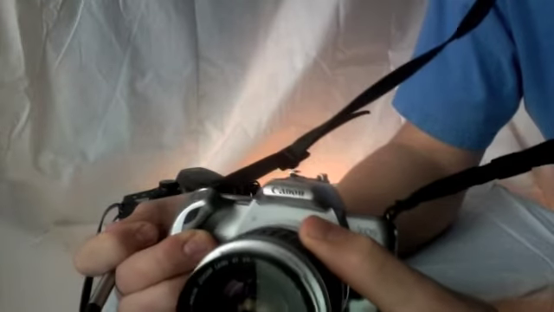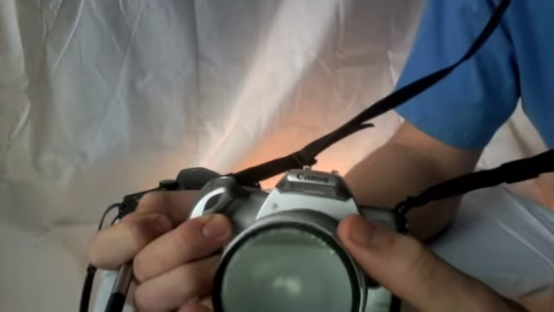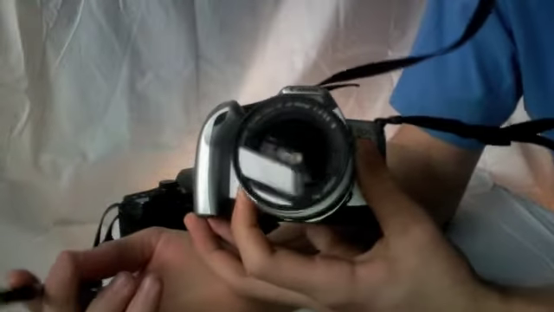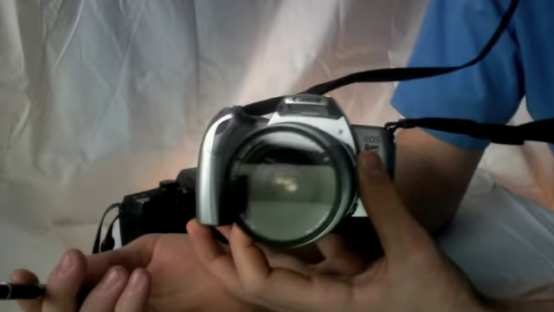The manual zoom is controlled by this large black band here, by rotating it to the left and to the right. For the focus, all one has to do is the same thing with the smaller appendage, which comes out the front. This allows a very advanced and wide range of control over one's photographs, which is always a good thing.